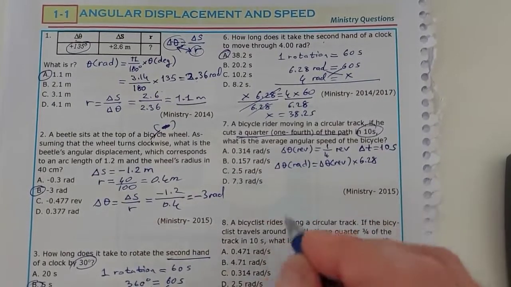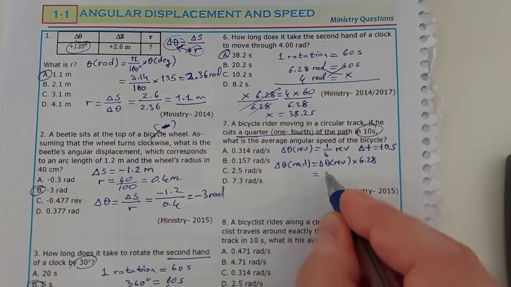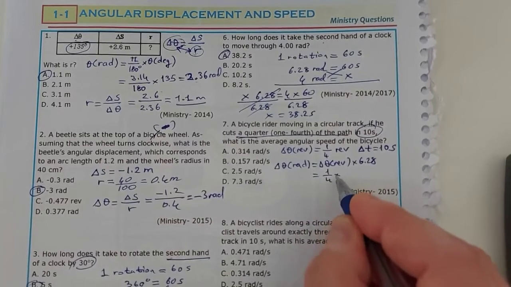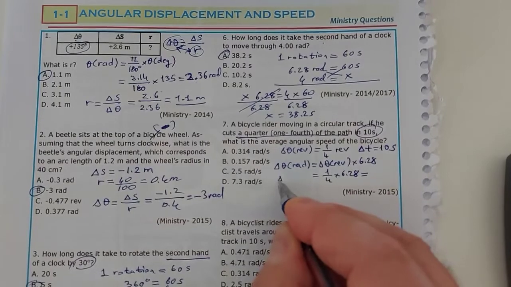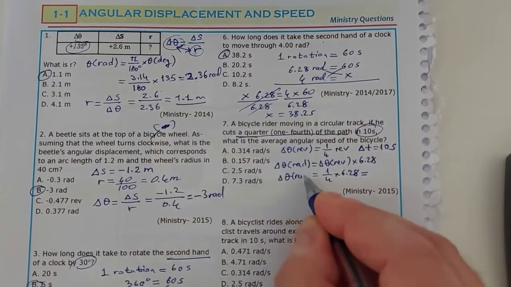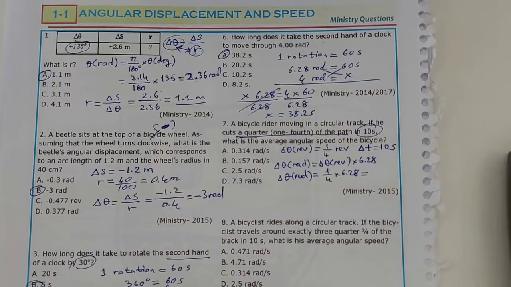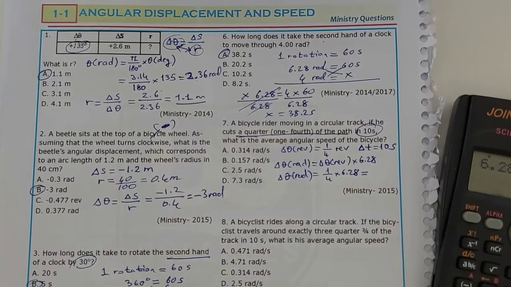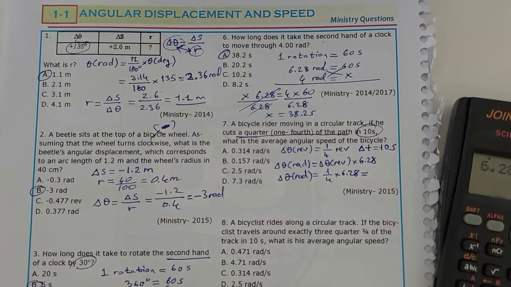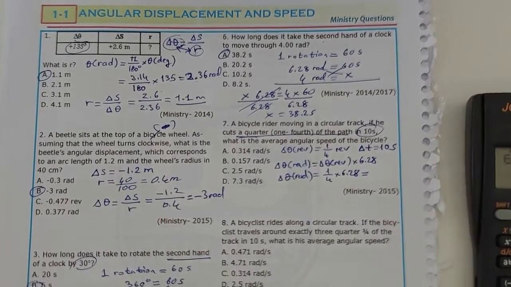So 1/4 multiplied by 6.28 gives angular displacement in radian. Multiplying 6.28 by 1/4 means dividing by 4, which is equal to 1.57.